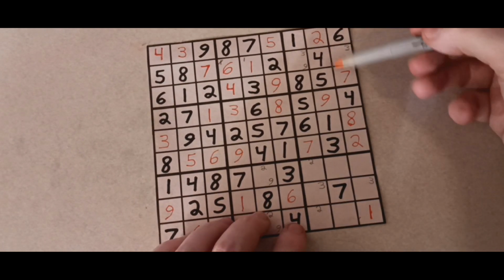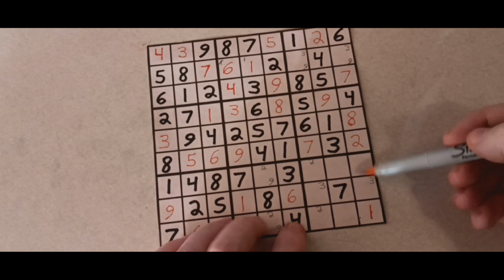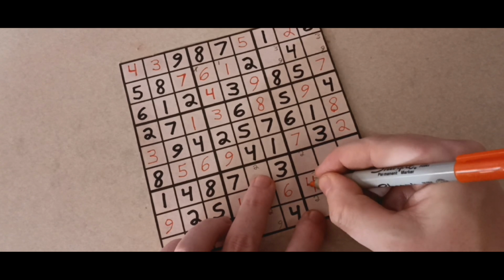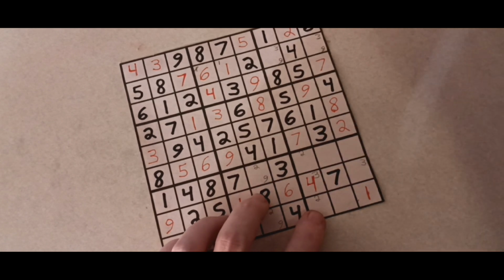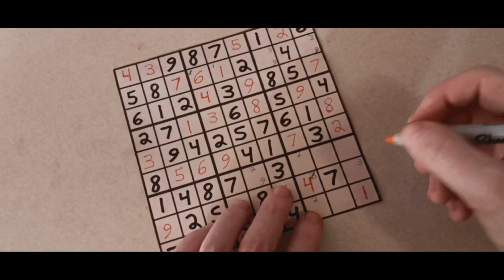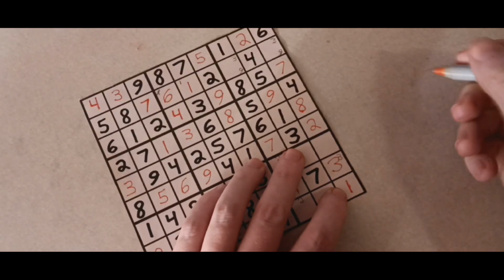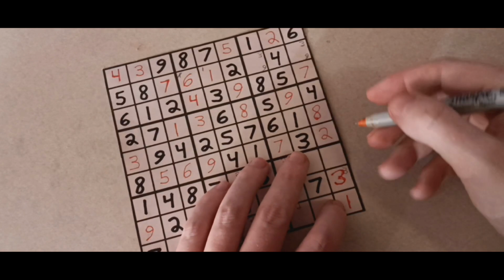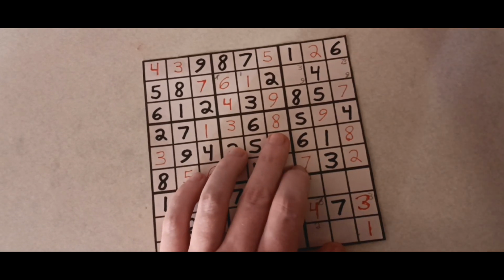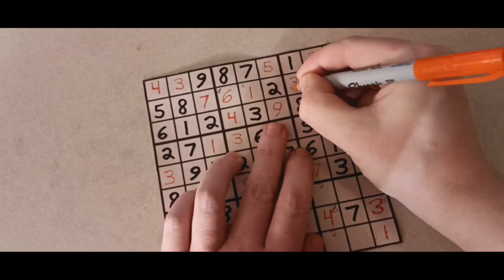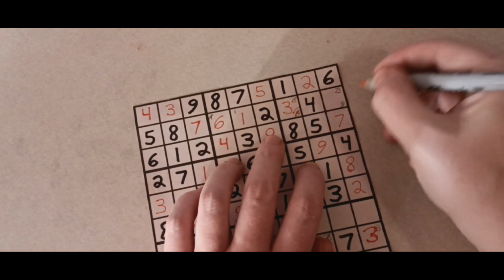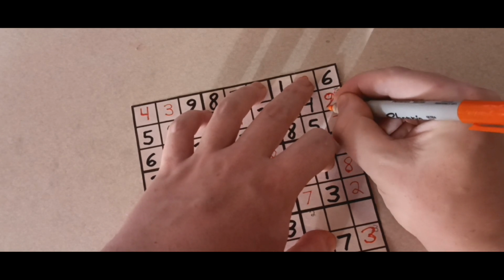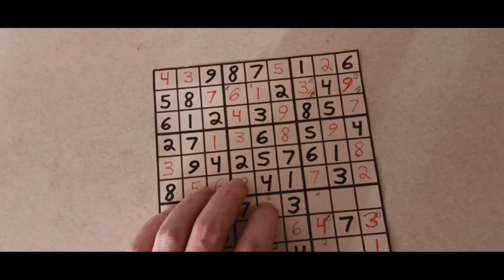Alrighty, 4s. I see there's 2 columns right here that contain 4s, and a 4 here and a 4 here. This means this right here is a 4. So this cancels out this pencil mark of a 3 and means 3 goes here. Whoops. Sloppy 3 there. I apologize. And this marks off that one way up there, which marks off all of these. This is a 9, because now we know the other one is a 3.